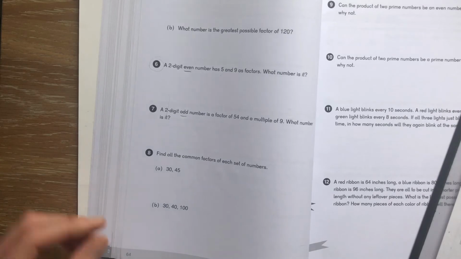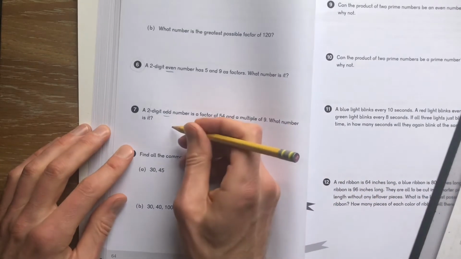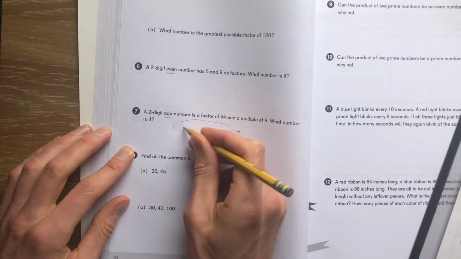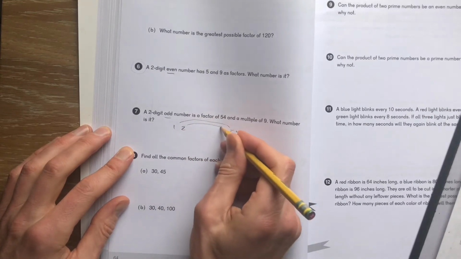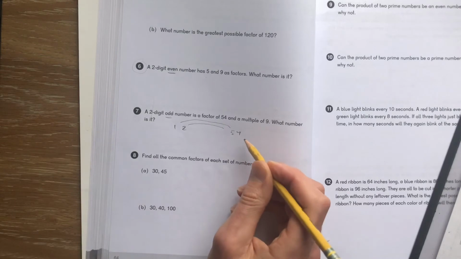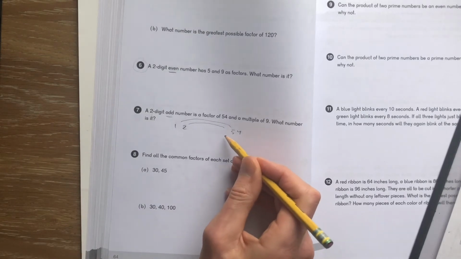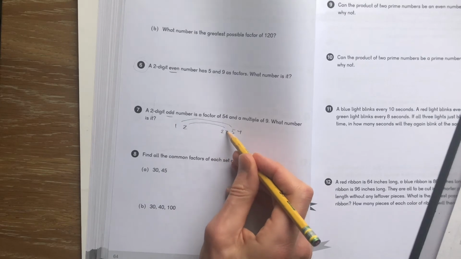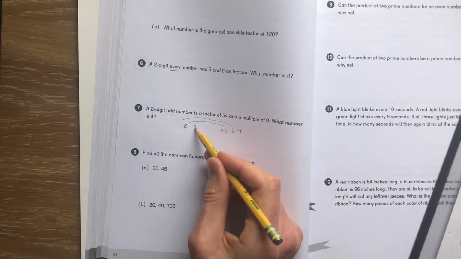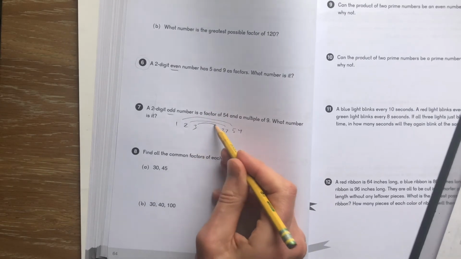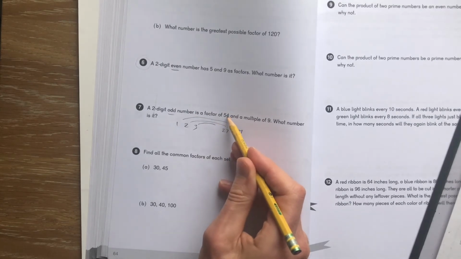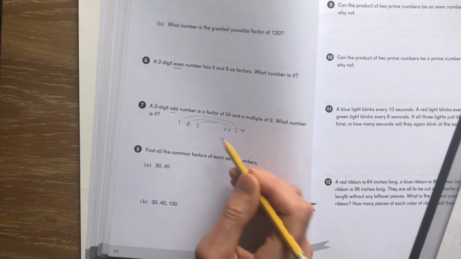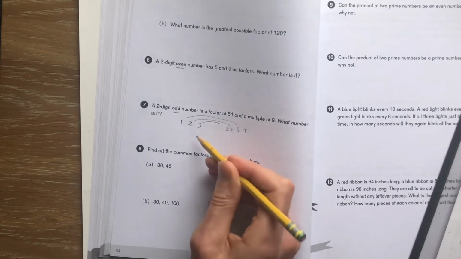So first I'd find the factors of 54. So you know it's like 1 times 54. It's even, so 2 goes into it. 2 times what? What's half of 54? 27. Does 3 go into it? It will. I know 3 does because 5 plus 4 is 9. That's a multiple of 3. So anyway, find all those. And then start counting up your multiples of 9.